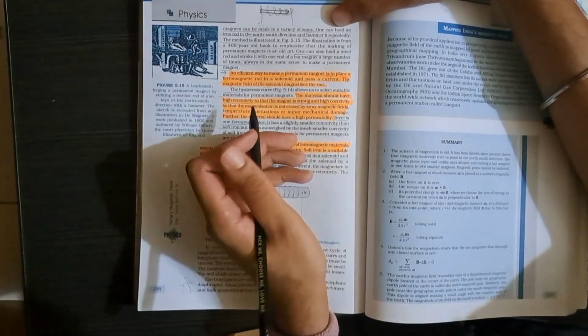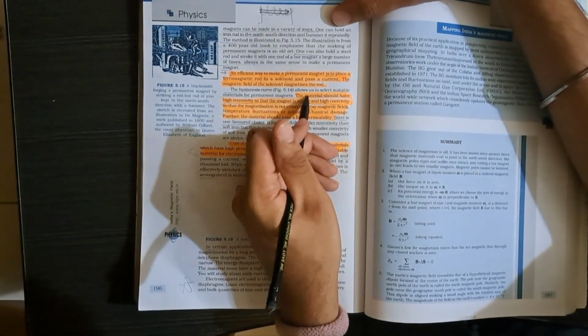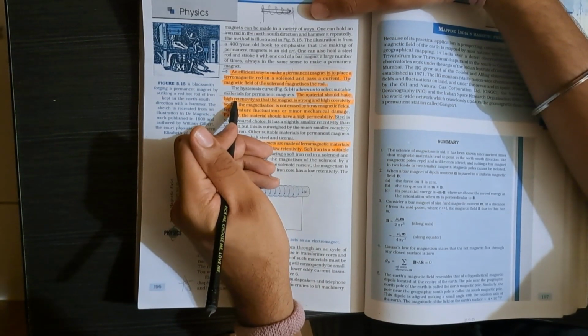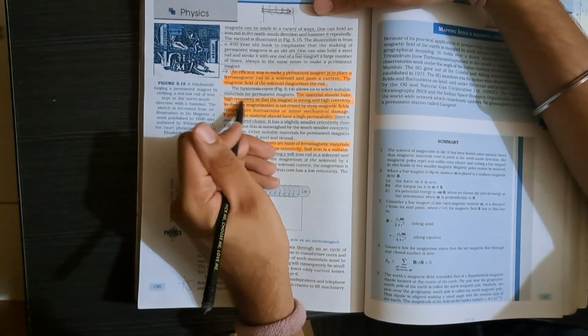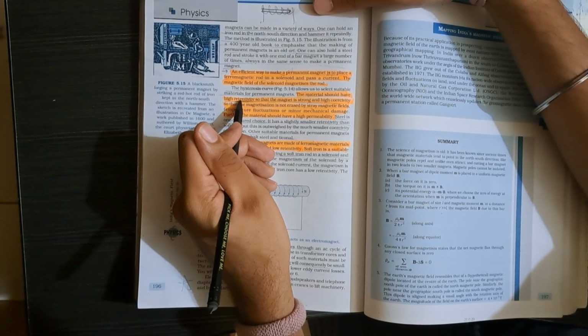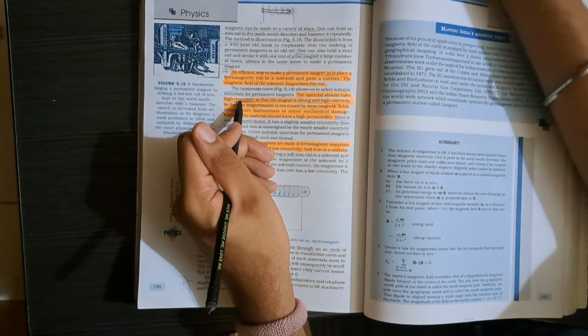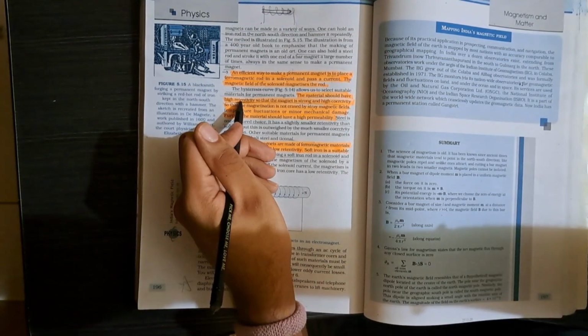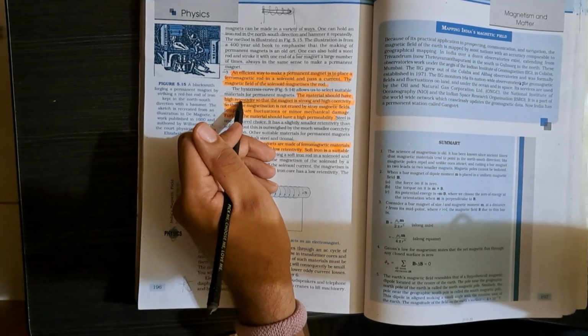For this to happen, the material of this ferromagnetic should have high retentivity, meaning it should retain the magnetization once the magnetic field is passed.